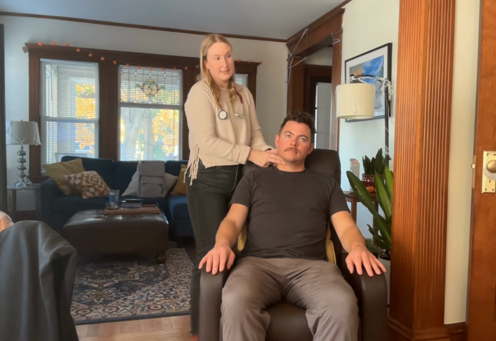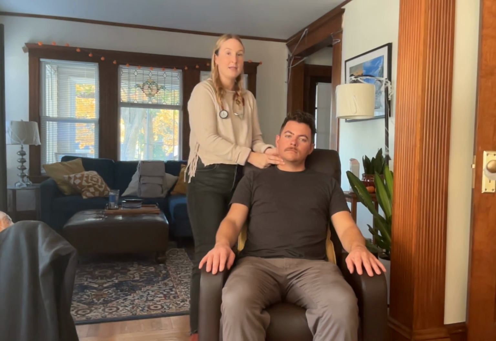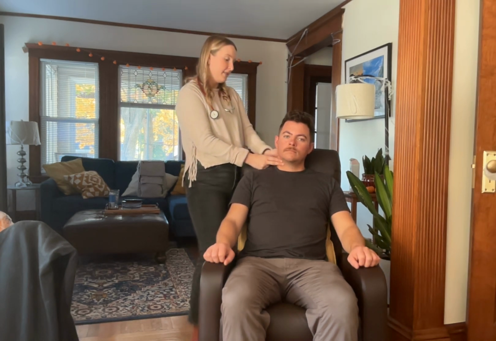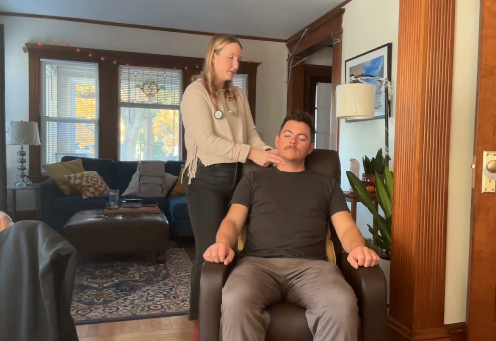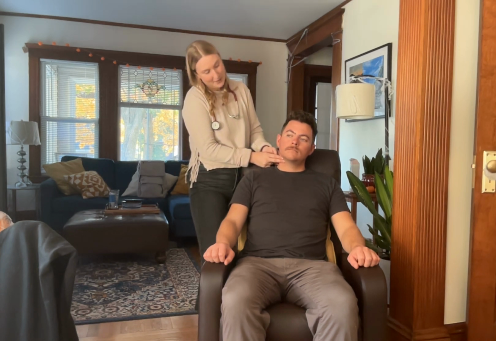If there was a decrease in upstroke, that could be indicative of aortic stenosis. If there's a bounding pulse, that can be indicative of aortic insufficiency. And then a variation of soft and more bounding pulses could be indicative of ventricular dysfunction.